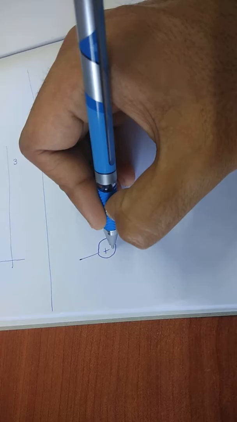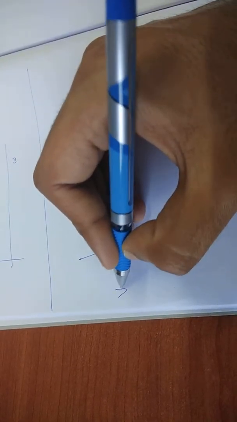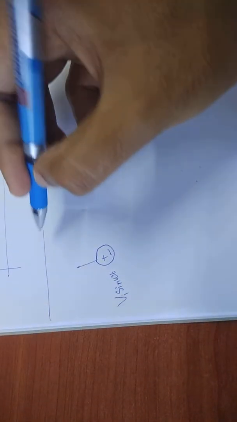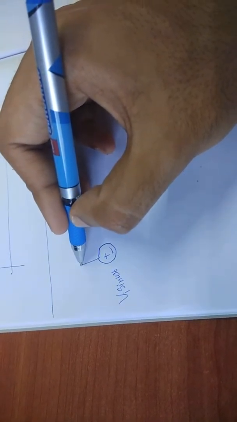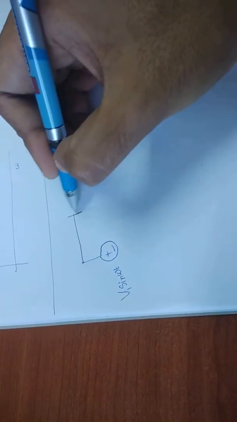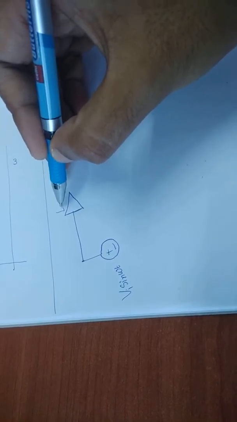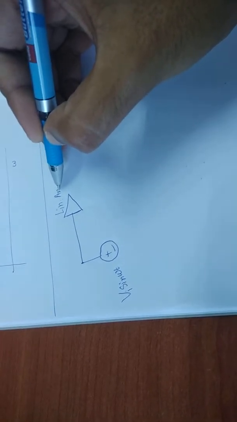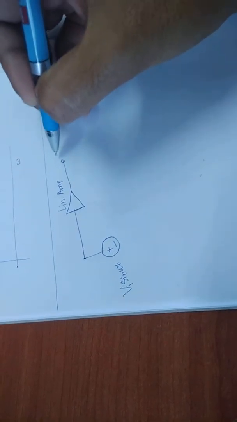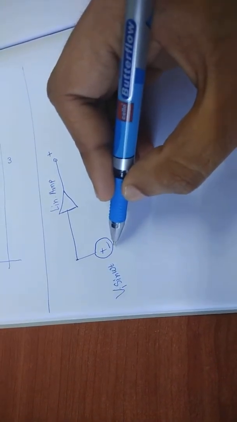So consider a voltage source. It's a sinusoidal voltage source with magnitude of Vi and angular frequency of omega. Consider this as a linear amplifier, I'll write it as linear amplifier, with output, and basically it's connected to the ground.